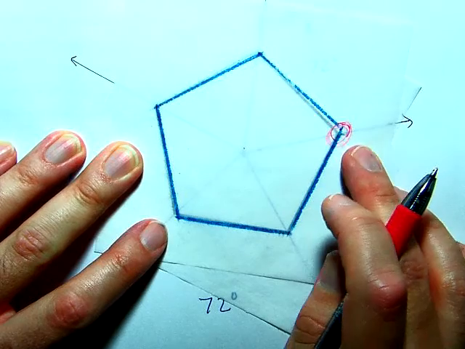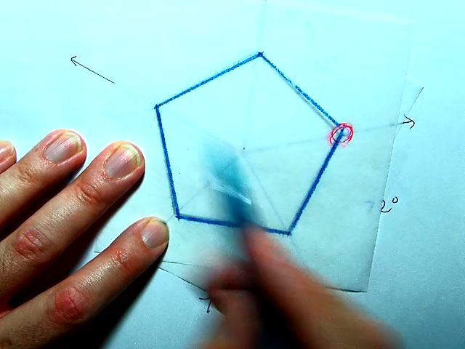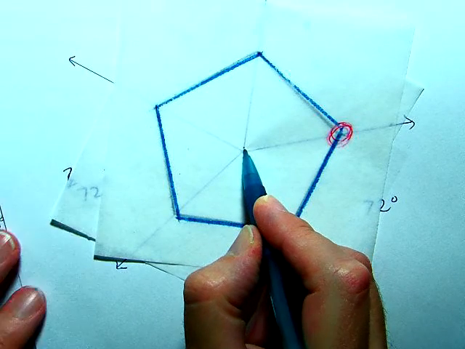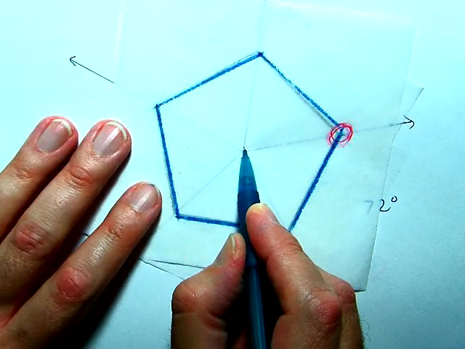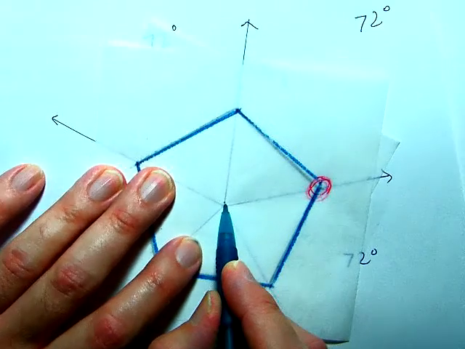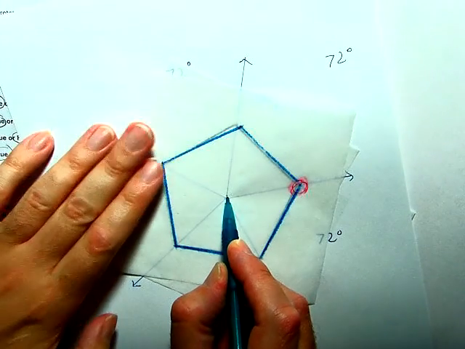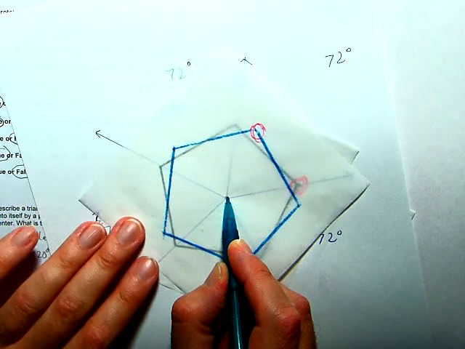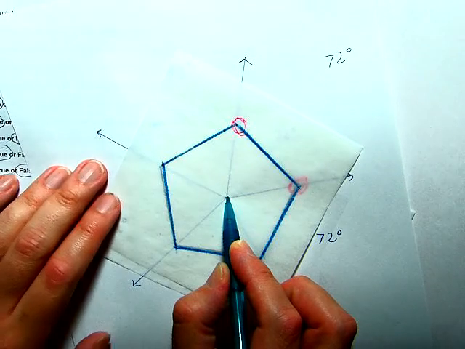Okay, so we're starting there, and we're going to start rotating around and seeing how many degrees it would take. Well, this is 72 out here, so I think you can see the first rotation where they're going to overlap is going to be when they rotate 72 degrees. So from this red dot to that red dot is 72 degrees.